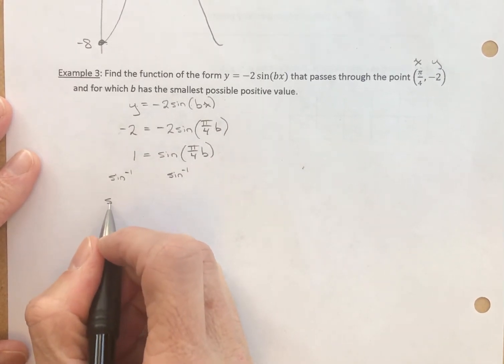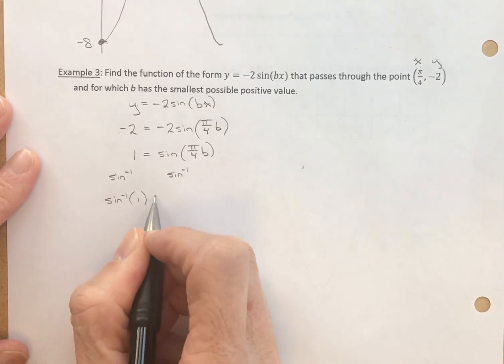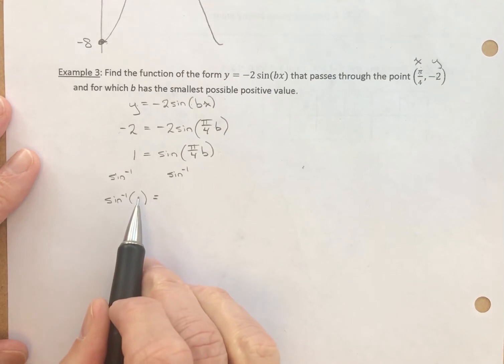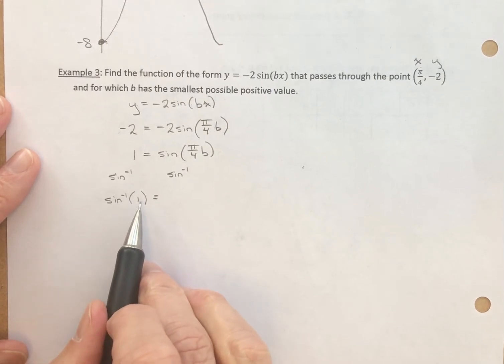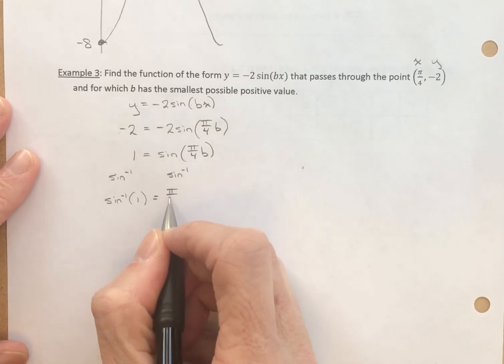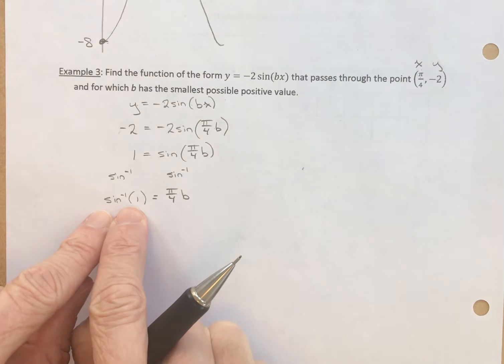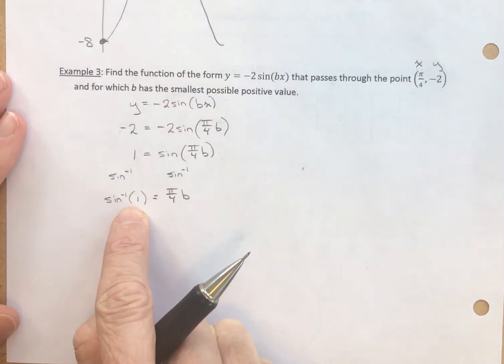The left side is the inverse sine of 1. I think you can probably solve that, but I'll leave it like that for right now. And on the right side, I have pi over 4 times b. Again, we can put this in a calculator. I'm going to leave that for the last step.